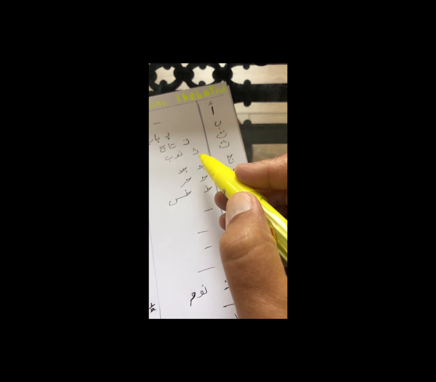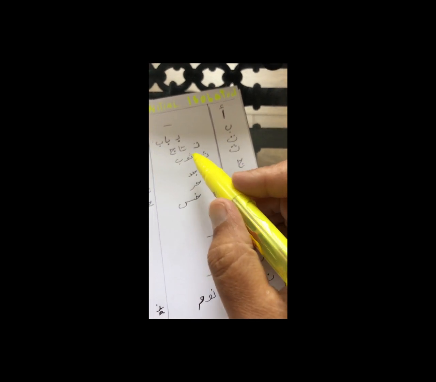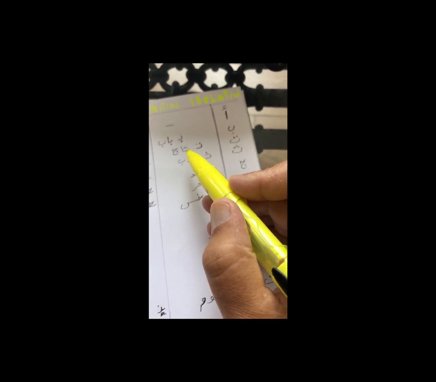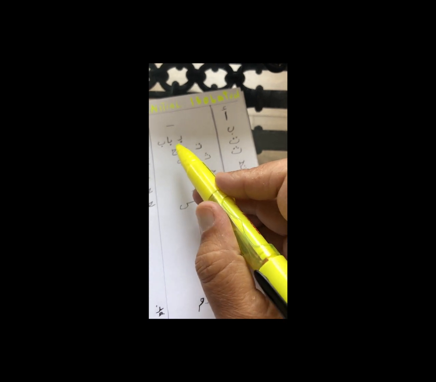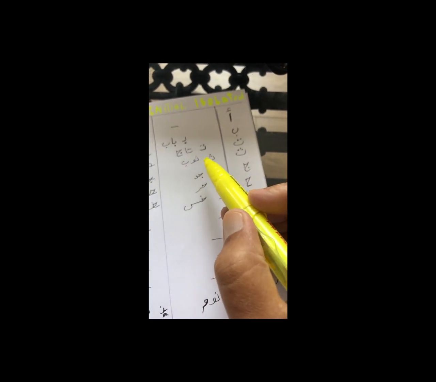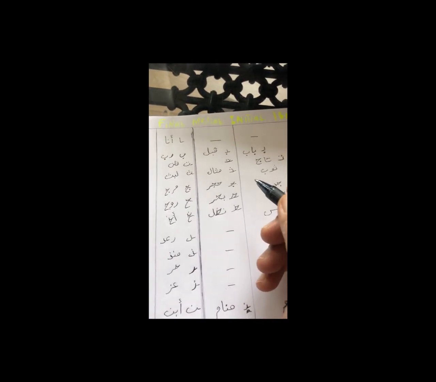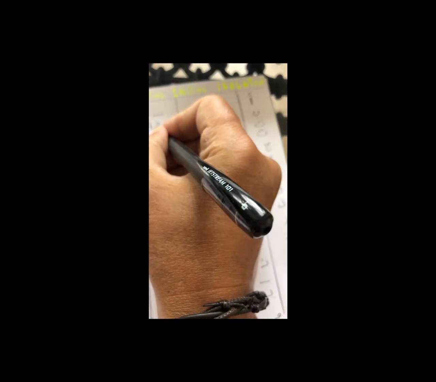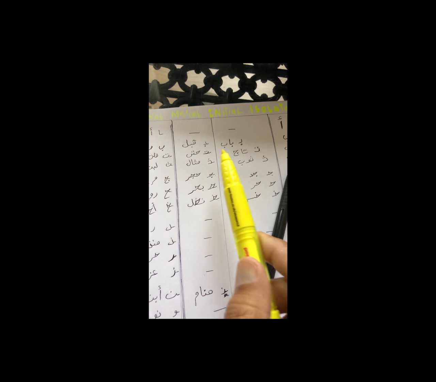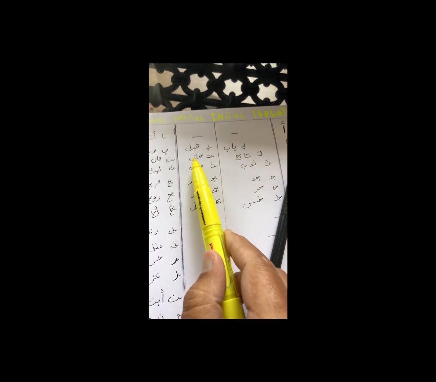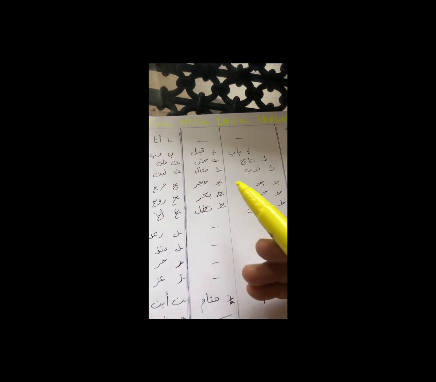Now te, as you see, I gave you an example: taj, te, alif, jim. This is how it's written. And in the middle, we missed it. What shall we give for it? Hatta: ha, te, and alif maqsura. Alif maqsura is a short alif.